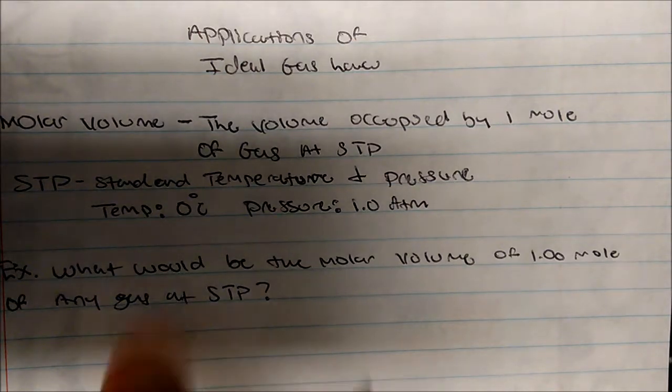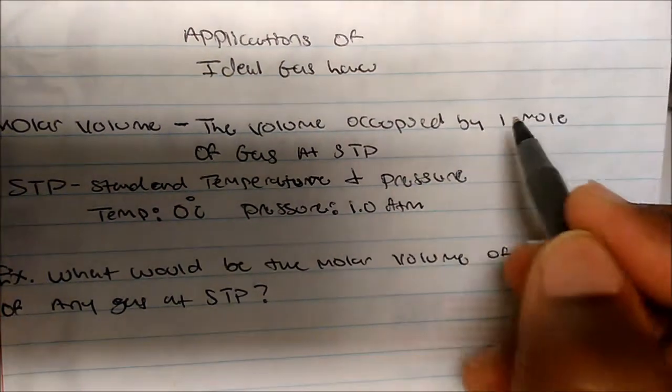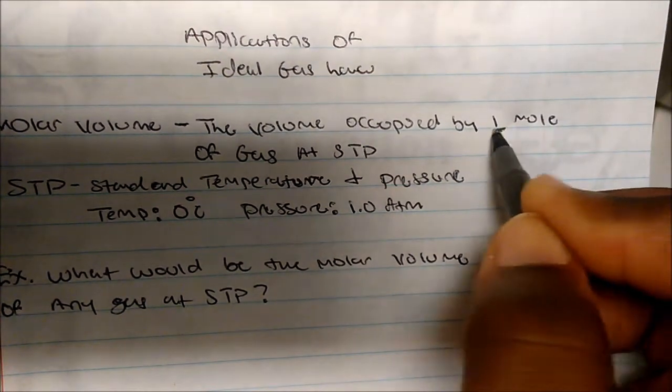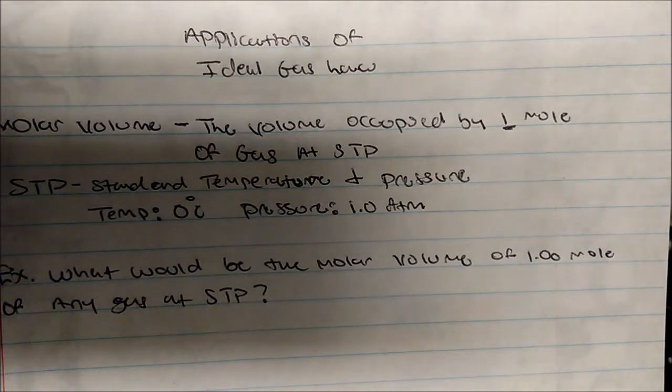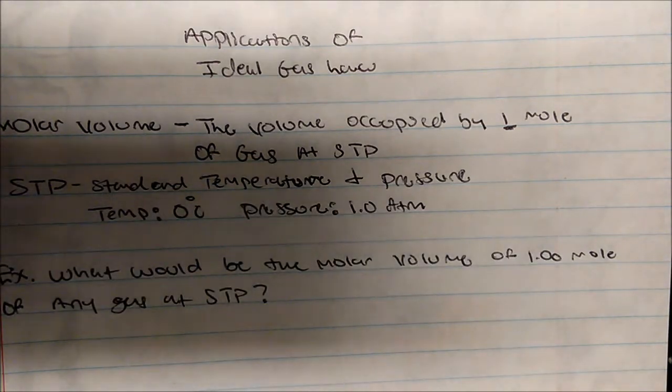So the molar volume happens to be the volume occupied by 1 mole of any gas at STP. So it has to be 1 mole of any gas at STP, and you're going to see the special number here. What does STP stand for? Standard temperature and pressure, where the temperature is 0 degrees Celsius, or in kelvins, 273.15 kelvins, and the pressure is just 1.0 atm.